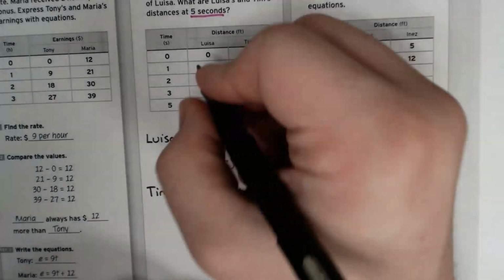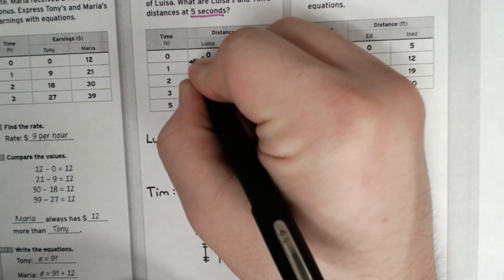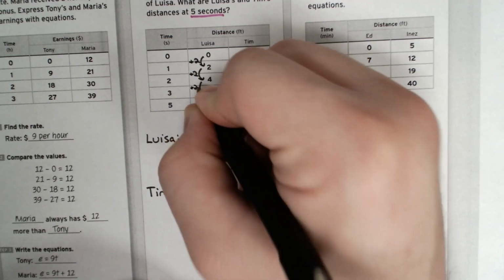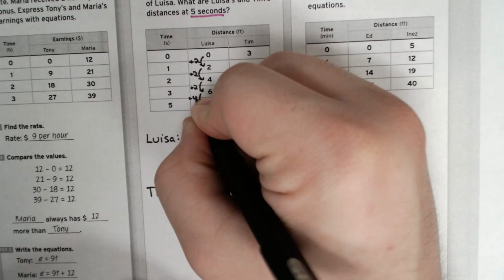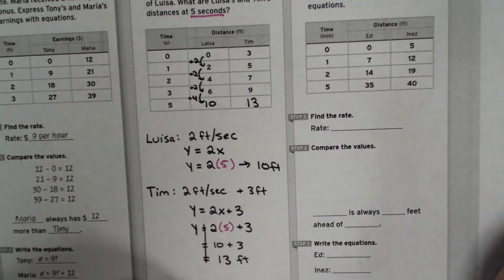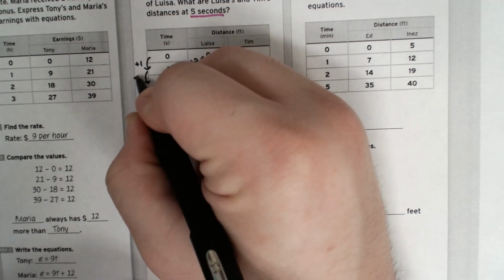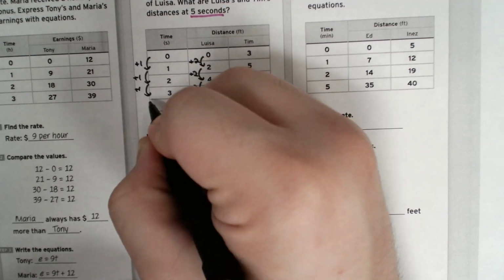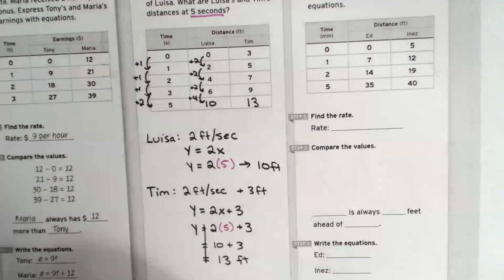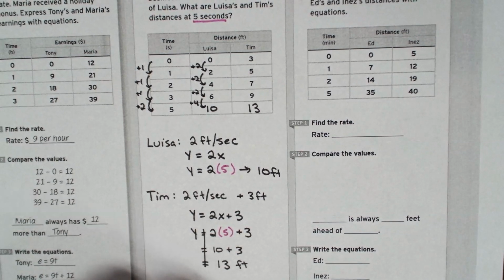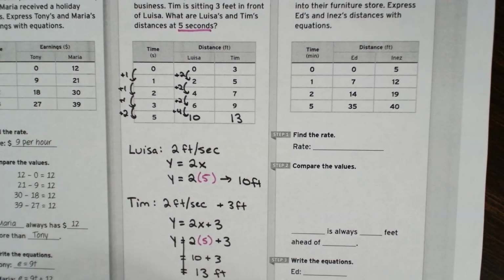From the table, you can see that they're going up 2, but then that last jump is up 4. That's because really they're jumping 2 feet per second, but that last jump in the table is 2 seconds. So if you double the number of seconds, you should double the number of feet, right? Okay, let's try that again.